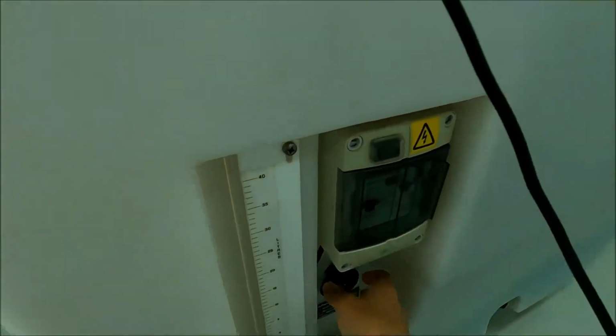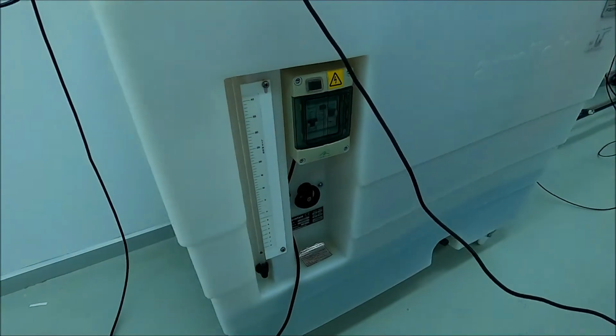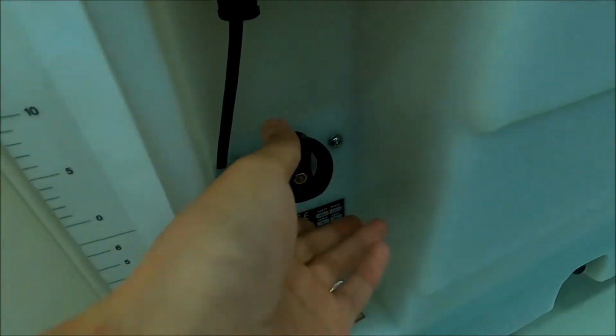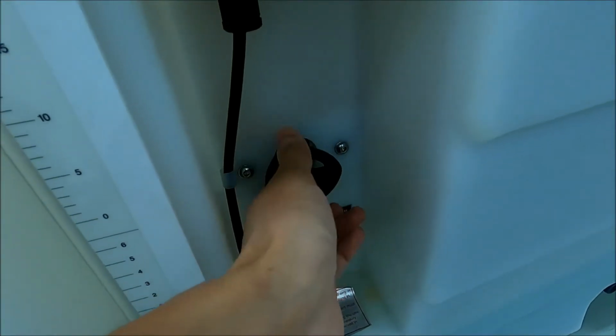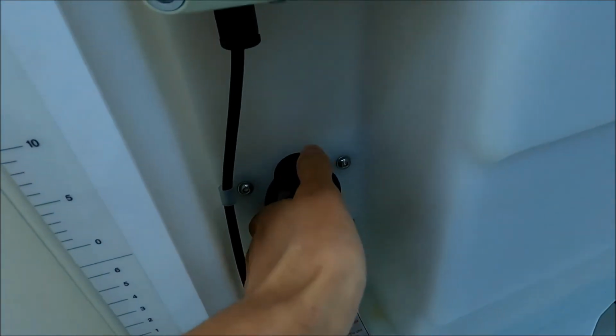Make sure the valve is closed. Turn on our pump, and by rotating the control valve, we will control our flow rate.